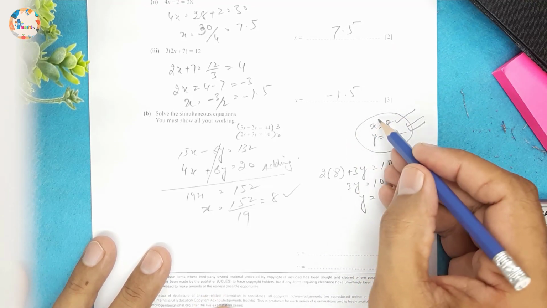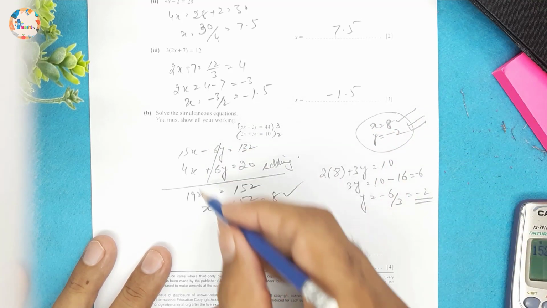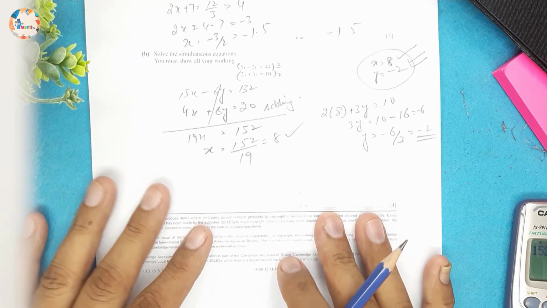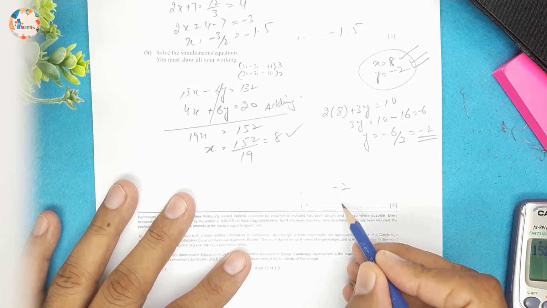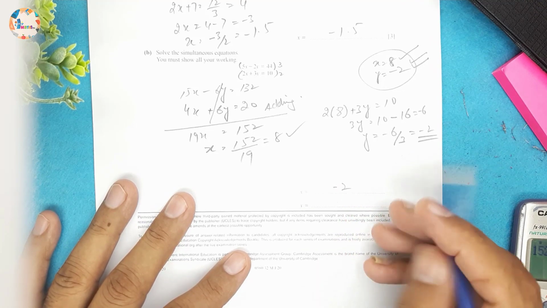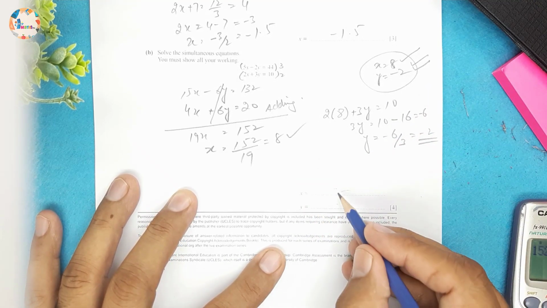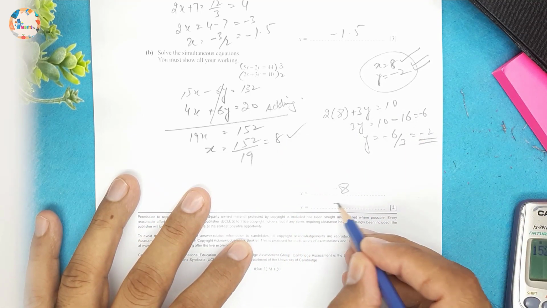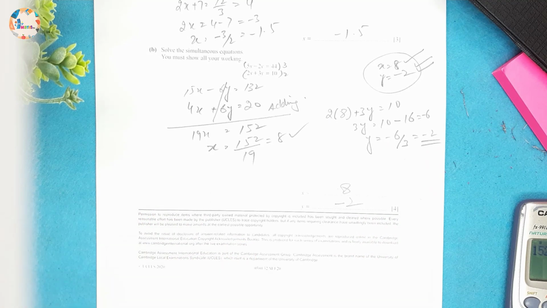So solving this with the calculator will help us to be sure that we have not made any mistake. While sitting in the examination hall, you can double check your answers and you will be 100% sure that it is correct. So x value is 8 and y value is minus 2. This will be our final answer. We are done with the paper.